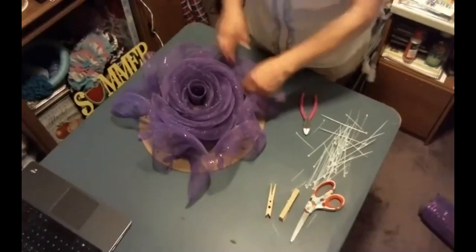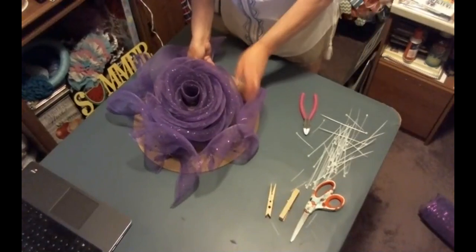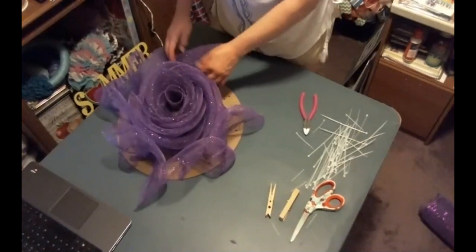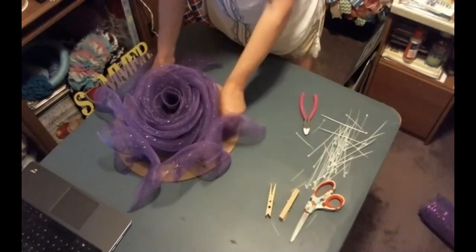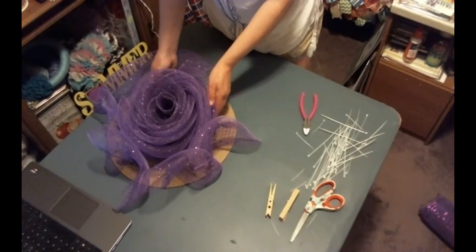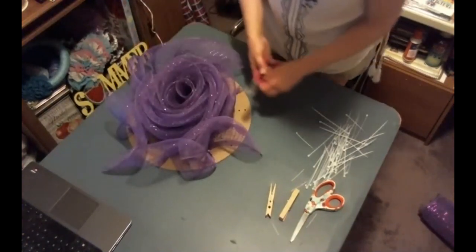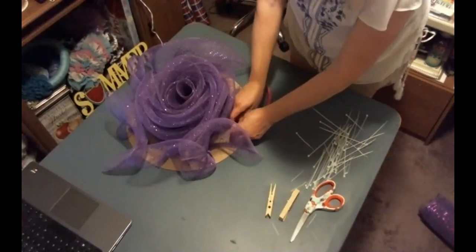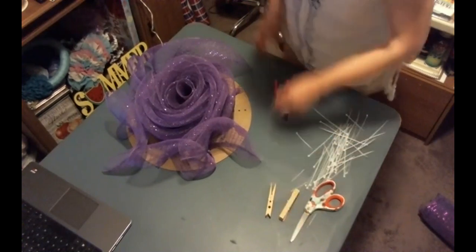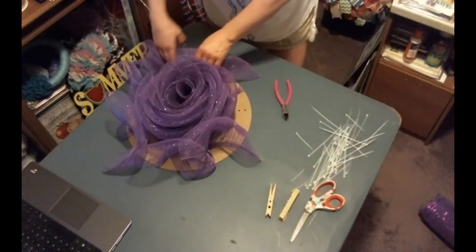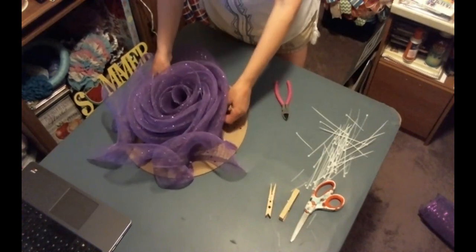All right, so now we're just going to take this next row that we did. Just keep doing the same thing. And you know, again, mesh likes to stick together. So that's what it's going to do. Oh, I got to cut that off. Hold on. Doesn't matter where you start. You're just wrapping the pieces around.